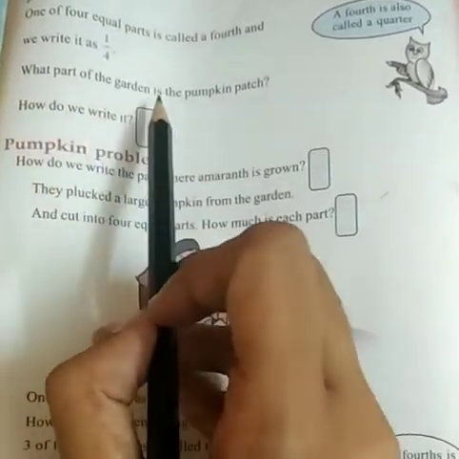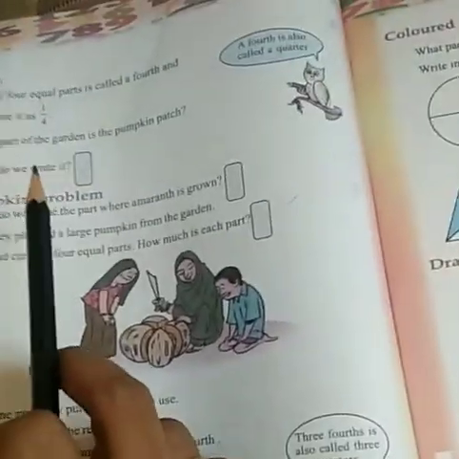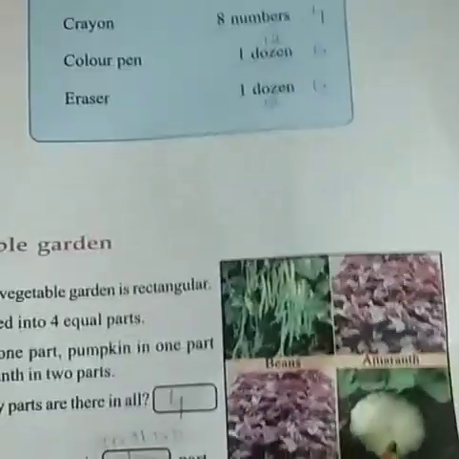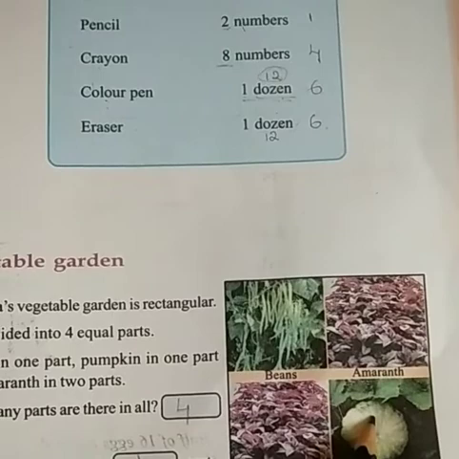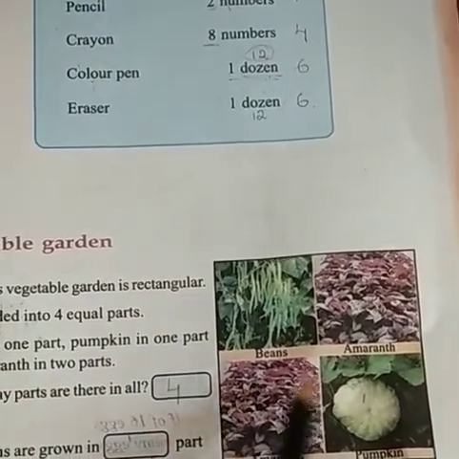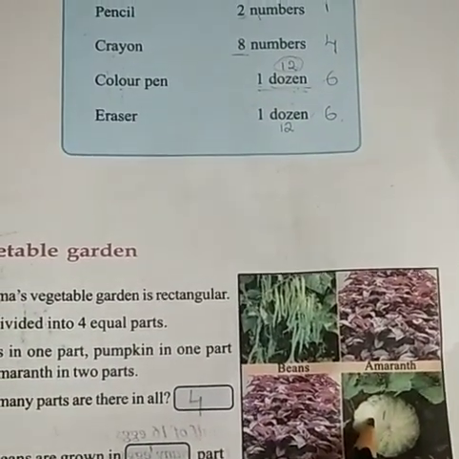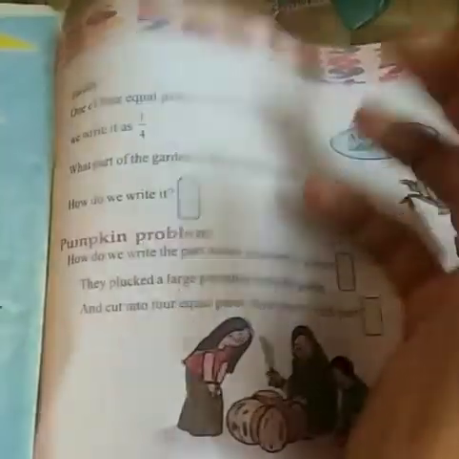A quarter. Then what part of the garden is the pumpkin patch? How many parts? Yes, also 1/4 part. Totally 4 parts. 1 part is pumpkin. So we can write 1/4.